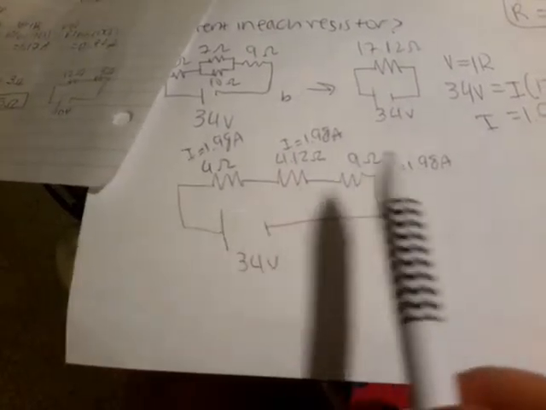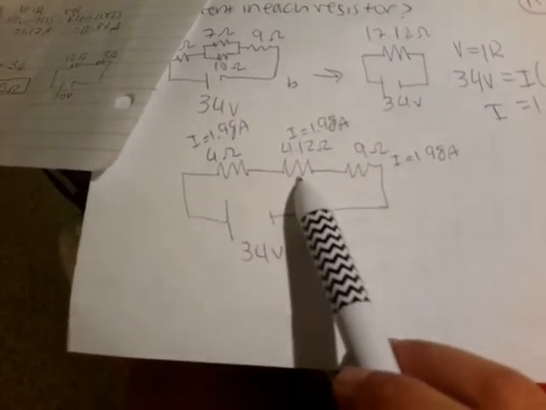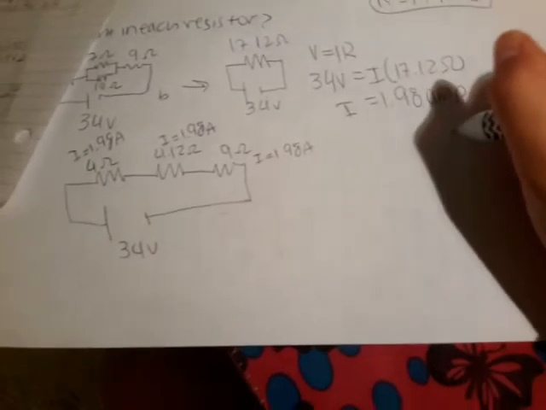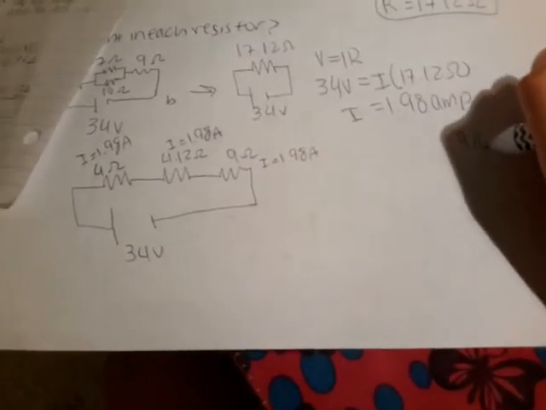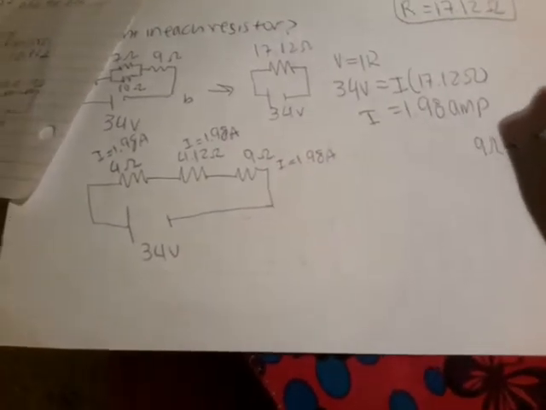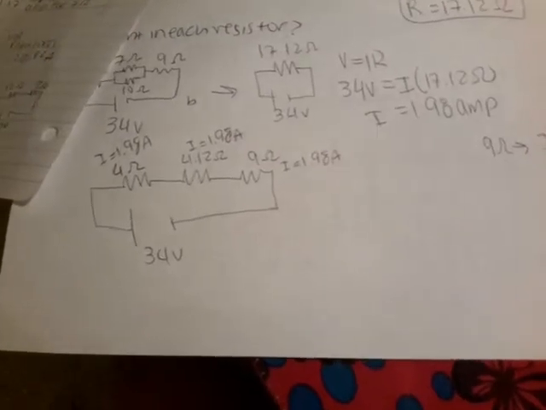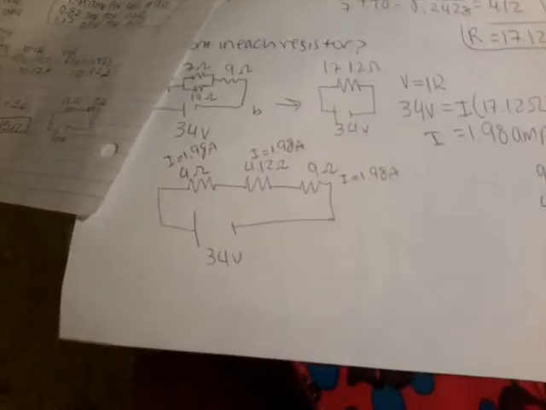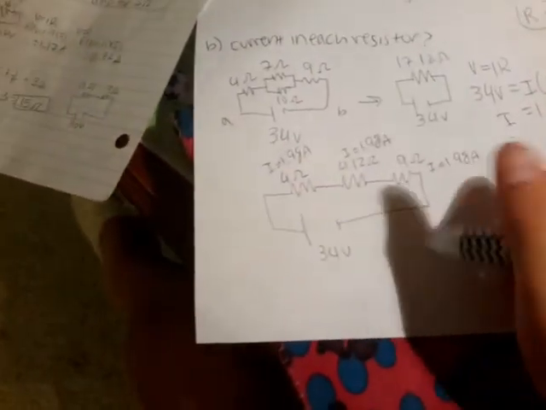So that means that now you found the current for both of those, but not for this one, because this one is still a combination of those two, if you remember. So you can just write down the answers for those two now. For the 9 ohms, the current is equal to 1.98 amps. For the 4 ohms, the current is equal to 1.98 amps. And we still have to find this one. So you can re-expand that one into its own little circuit.